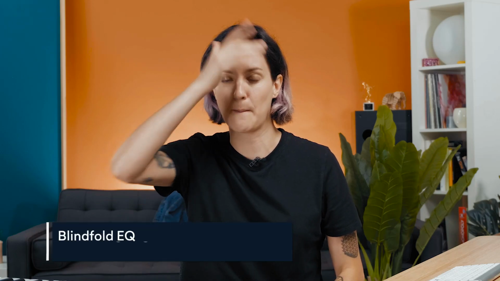So, we covered width, depth, and space so far. Now let's get into the more nitty-gritty type of mixing plugins, EQ and compression. I'm gonna need to cover my eyes for this next one. Blindfold EQ.